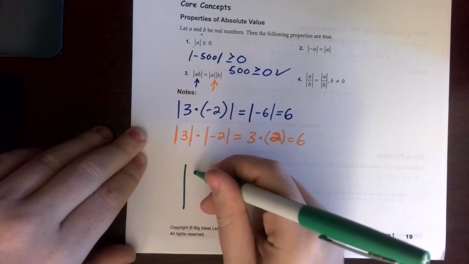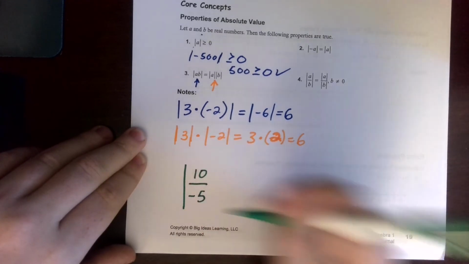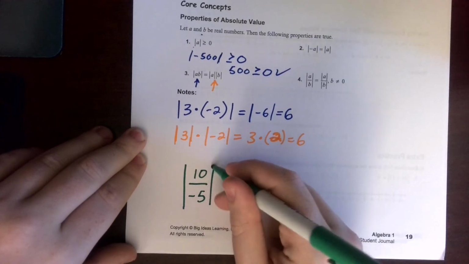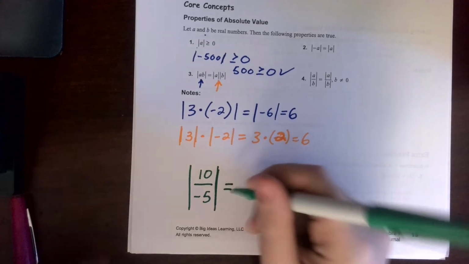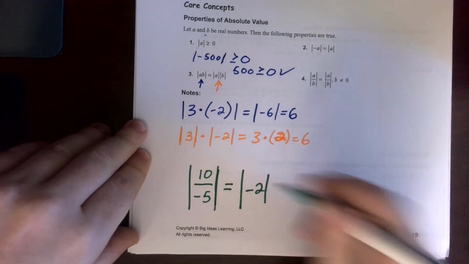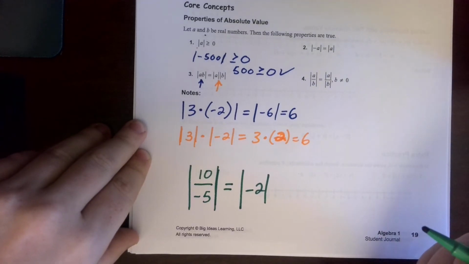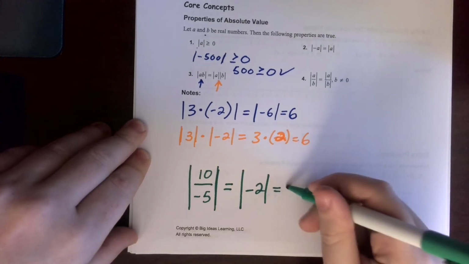So if I chose the numbers 10 and negative 5, the absolute value of 10 divided by negative 5 can be simplified as, well, 10 divided by negative 5 is negative 2. So it's the absolute value of negative 2. And we know from the previous problem that the absolute value of negative 2 is 2.